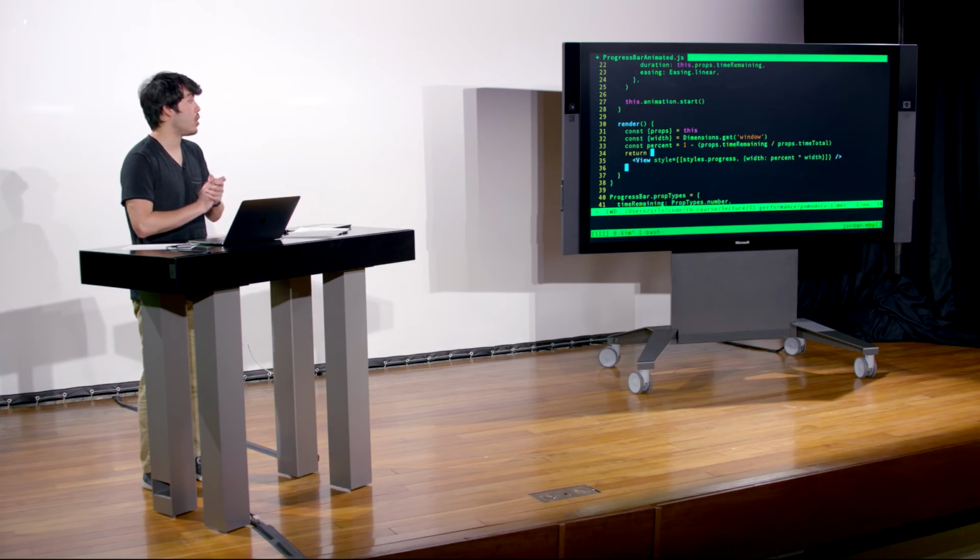So now what do we have to change here? Well, unfortunately, there's a caveat of this native driver. It can't affect layout props. And so we can't actually change width. We can't change the flex property. We can't change height. What we can do is actually scale the x dimension of our app.